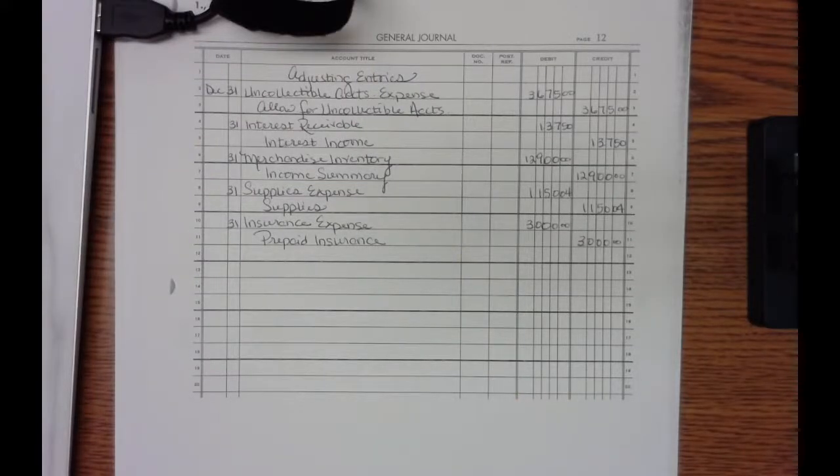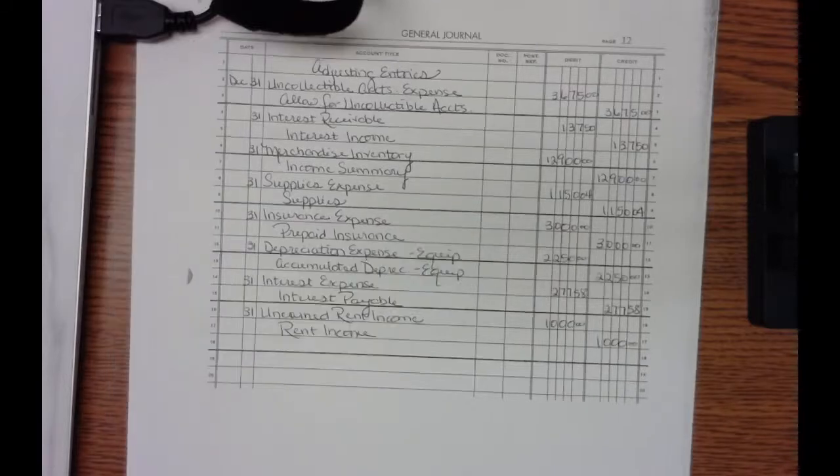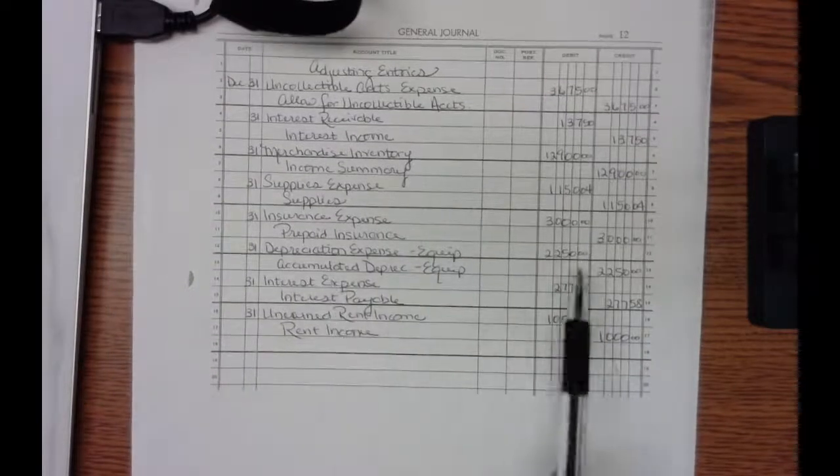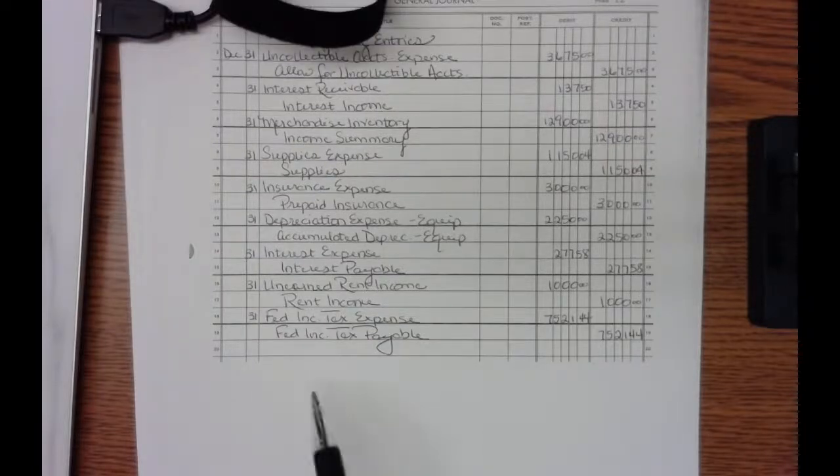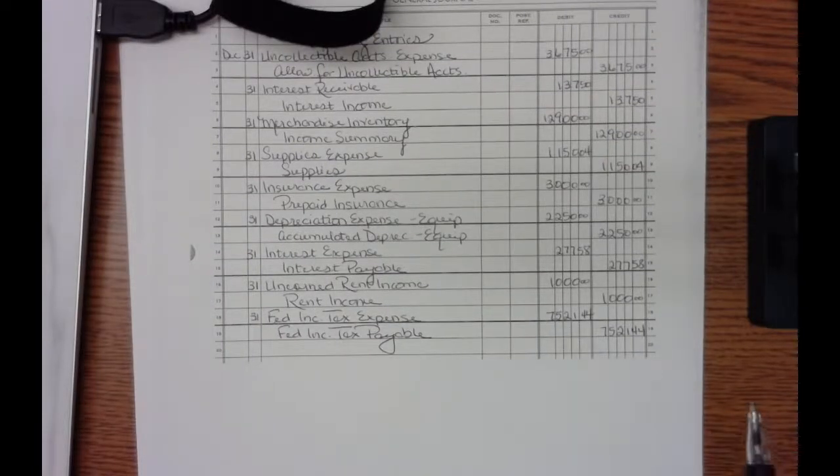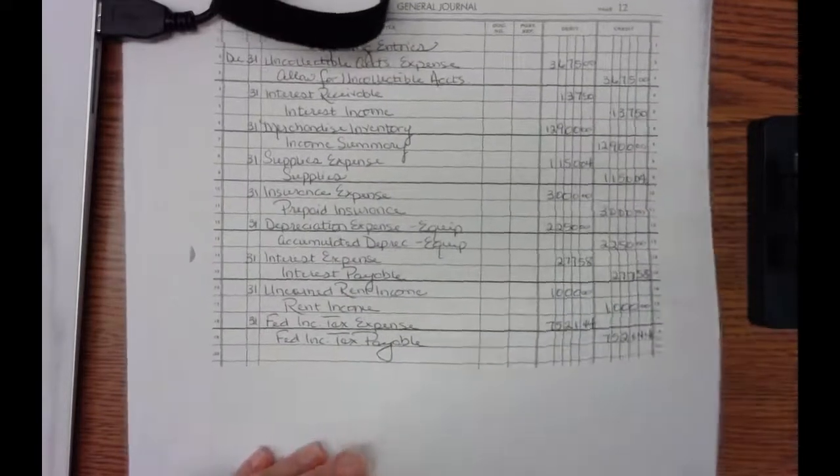The next three given in the book are talking about annual depreciation expense, accrued interest expense, and prepaid rent income earned. For all of these three, we're going to use the amount given in the book. So there are those three sets of adjusting entries. For the last one, we're dealing with federal income tax expense, and like we did in that chapter, I'm always going to supply you with that number. I'm not going to have you calculate it. So there is our federal income tax expense for $7,521.44.